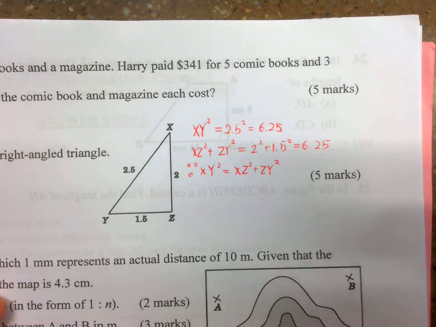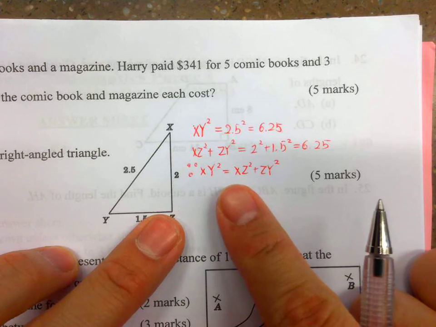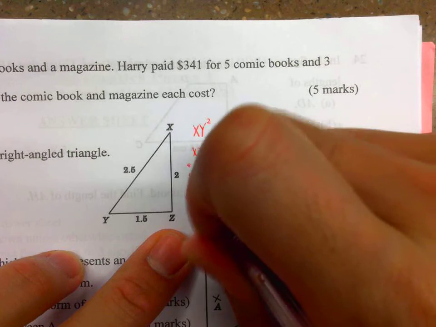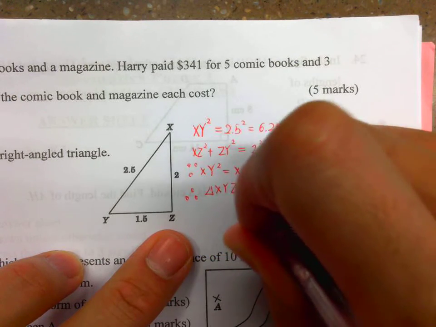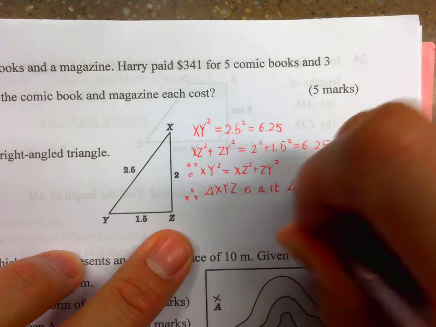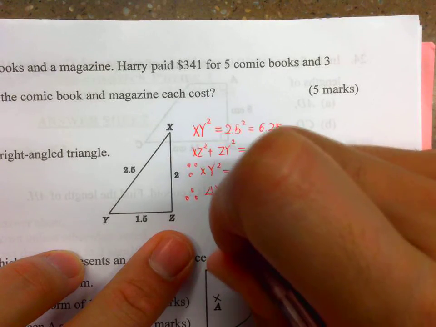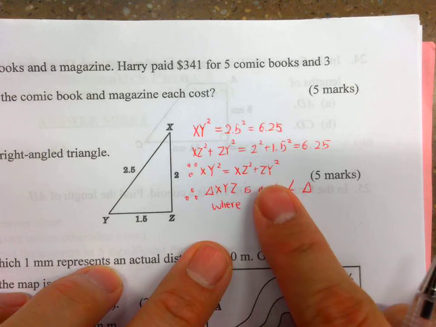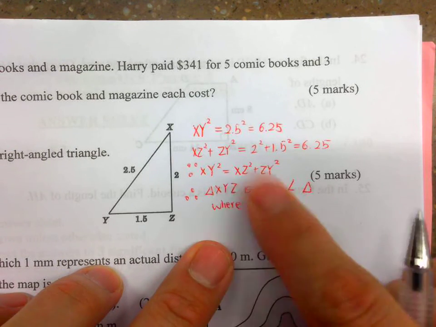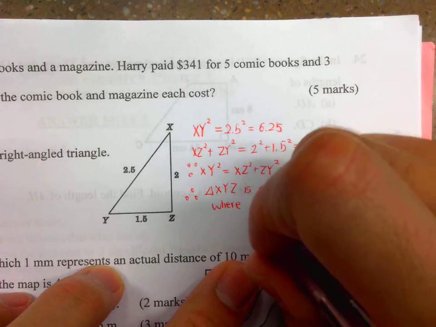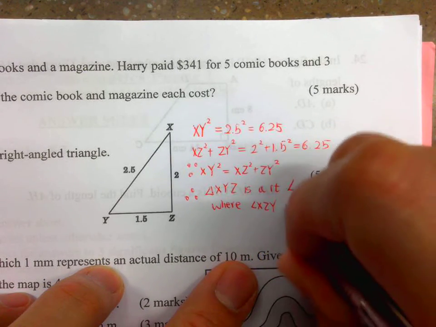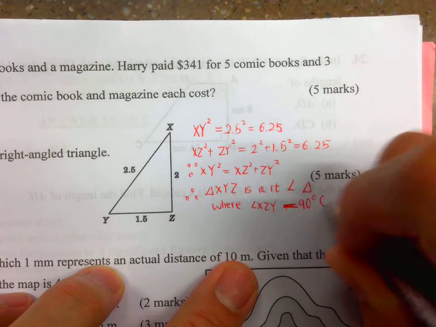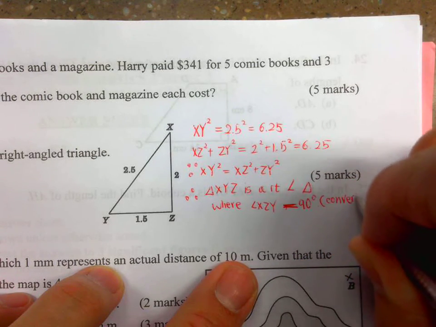Okay. So after you put down this, you only have to put down, therefore, XYZ is a right angle triangle, where, if you still remember, you have XZ and ZY, that means the angle will be XZY, where angle XZY equals 90 degrees, and that will be the converse of Pythagorean theorem.